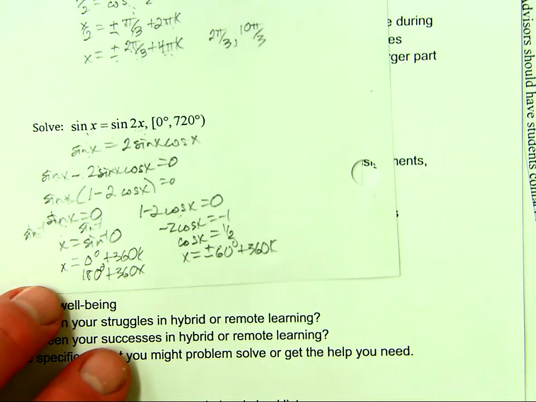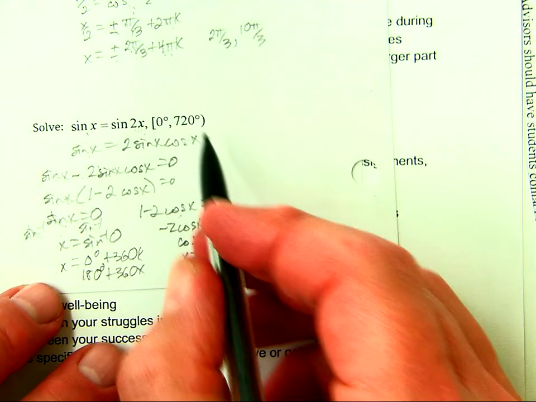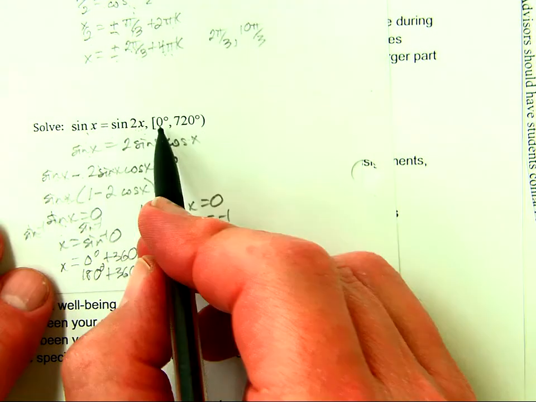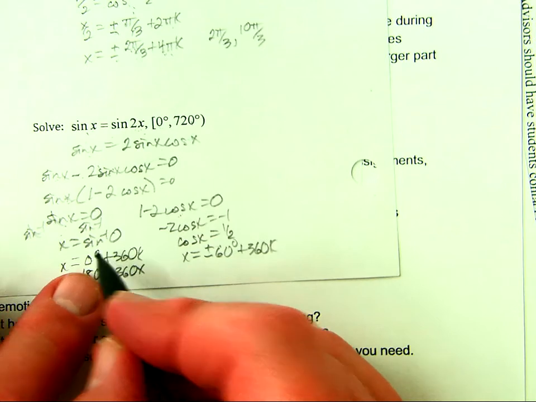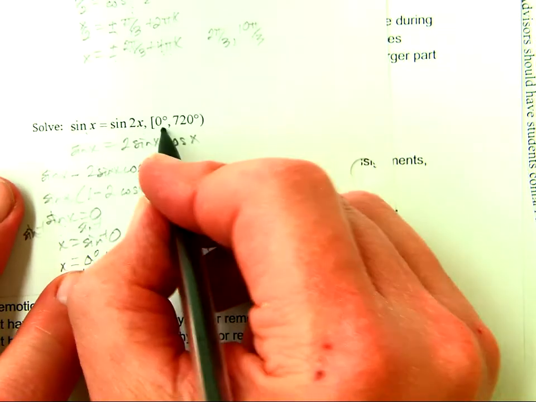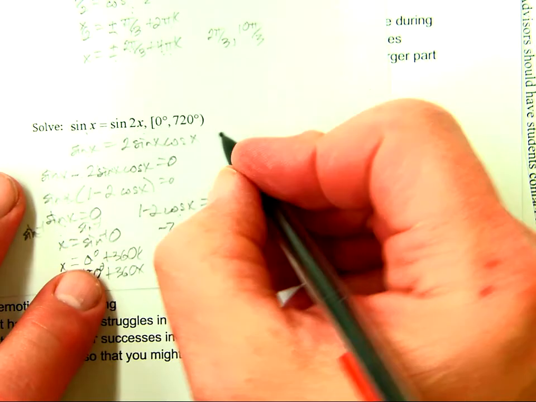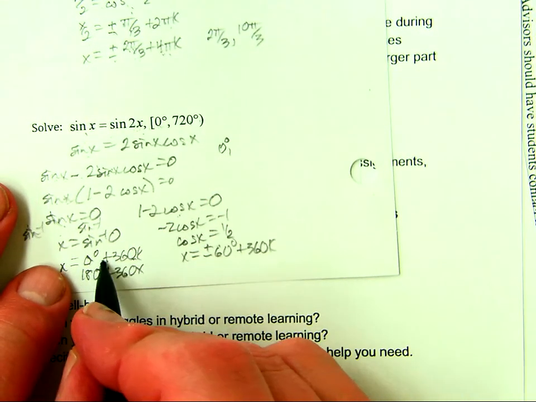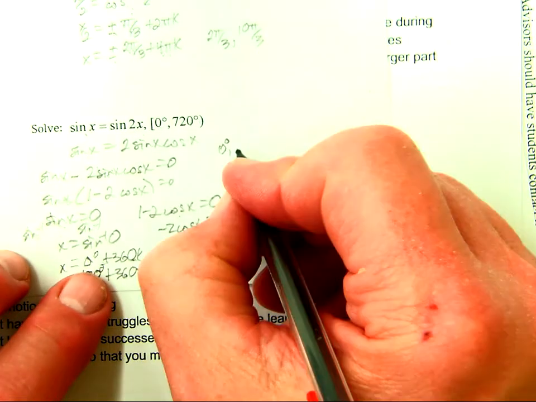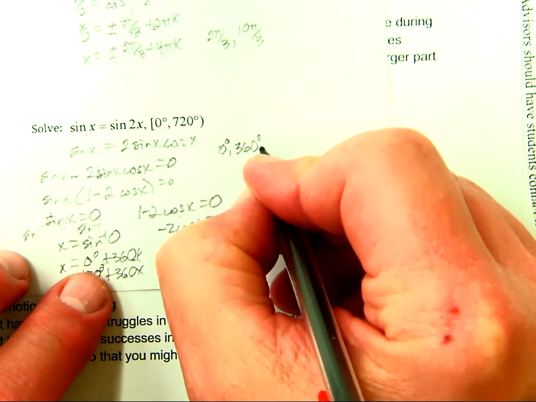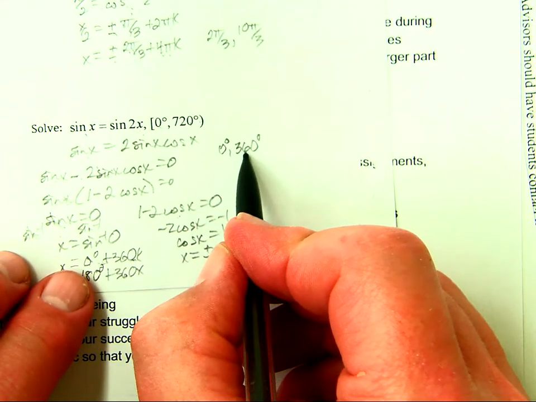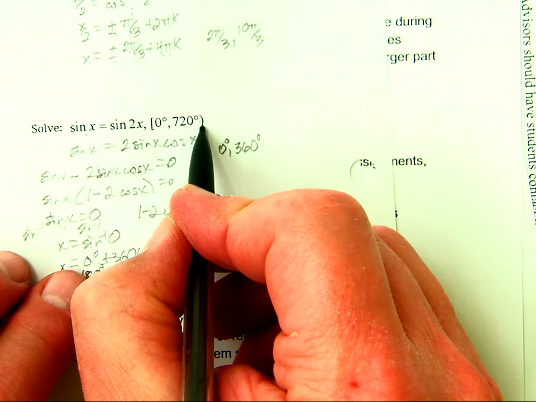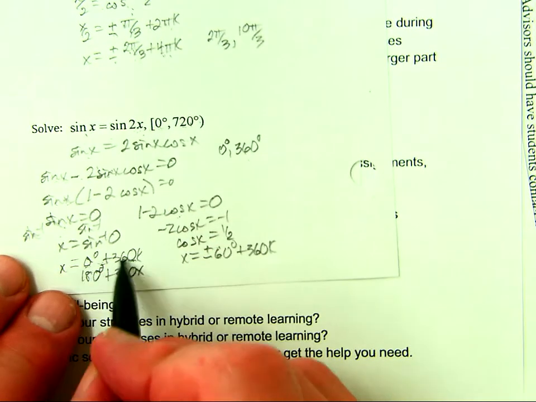Okay. Now we need to find what fits, because here our domain is between 0 and 720. So let's just do one at a time. Let's start with 0. Is that between there? Yeah, we have a bracket, so 0 is included. How about if we add 360? 0 plus 360 is 360. That fits. How about if we add 360 again? That'd be 720. Doesn't quite fit because of the parenthesis here. So we have those two from there.